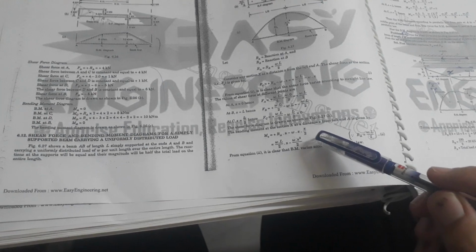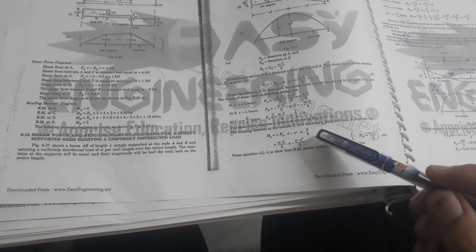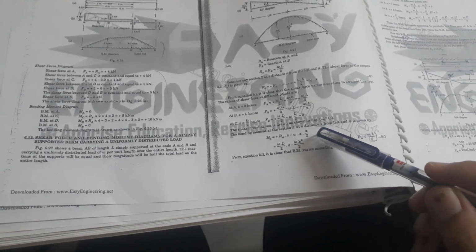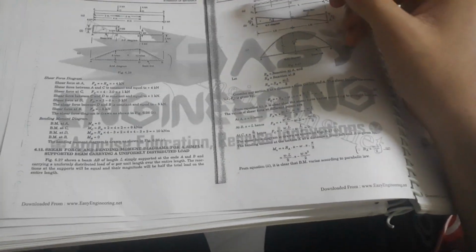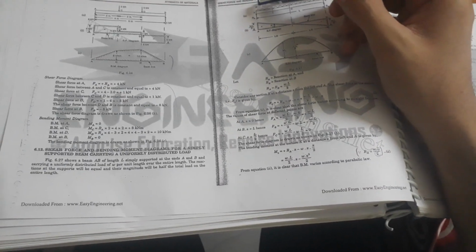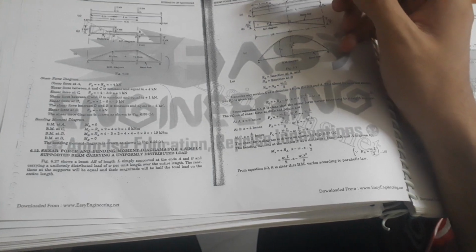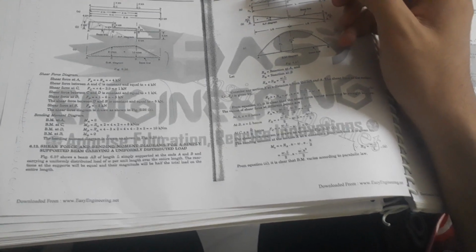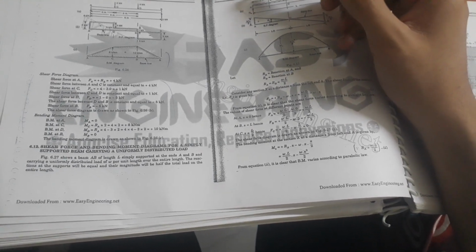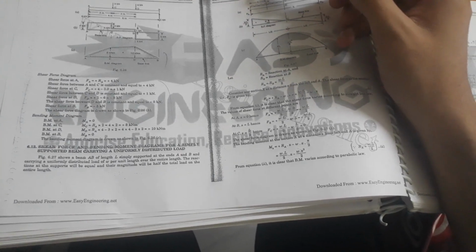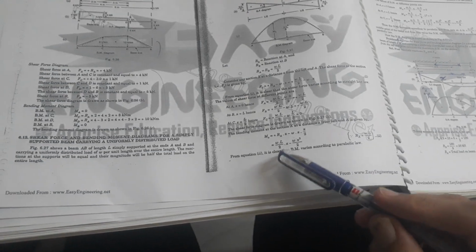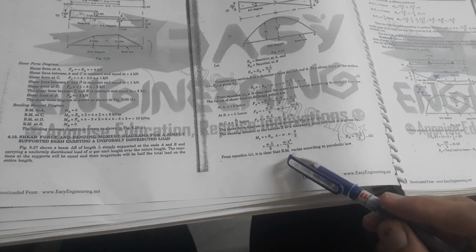Mx is equal to RA into X minus W into X into X by 2. For example, here the point from here is X by 2, the center point. So it is equal to WL by 2 into X minus WX square by 2.